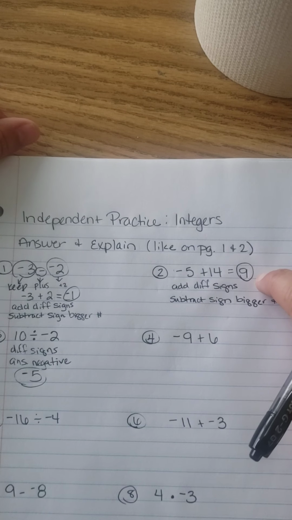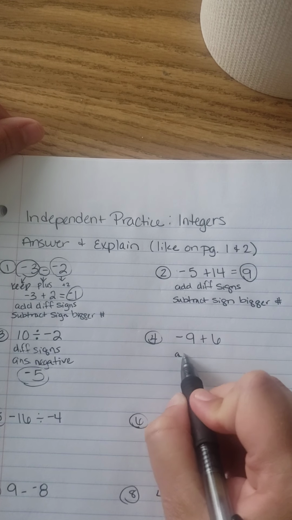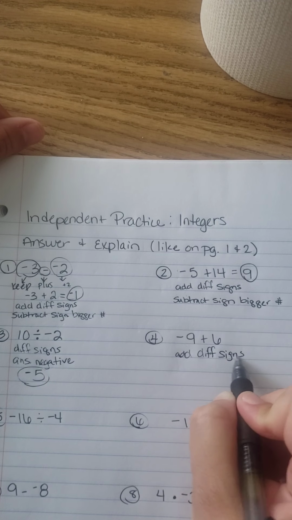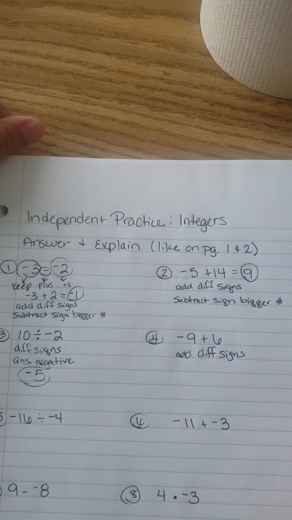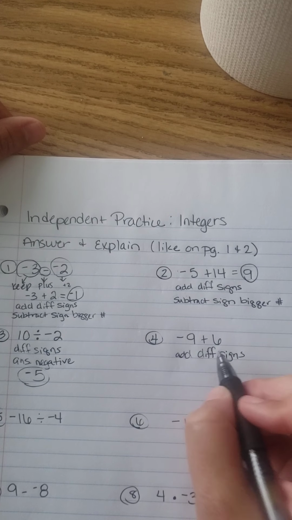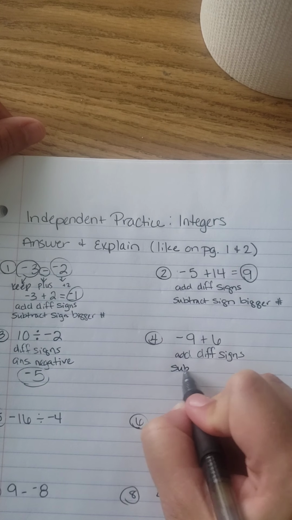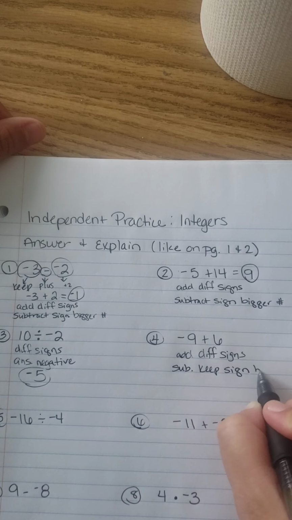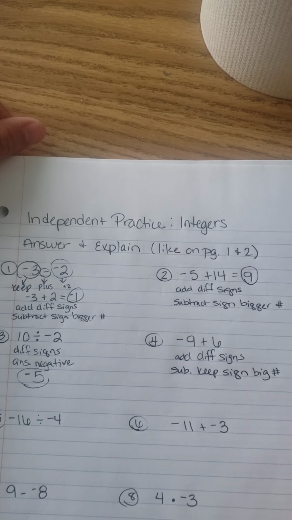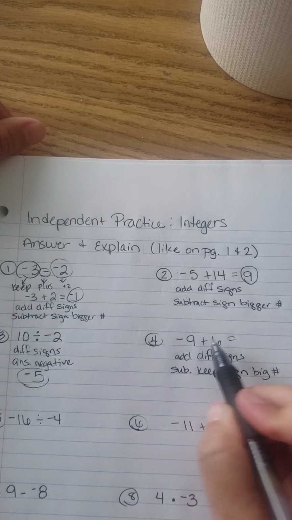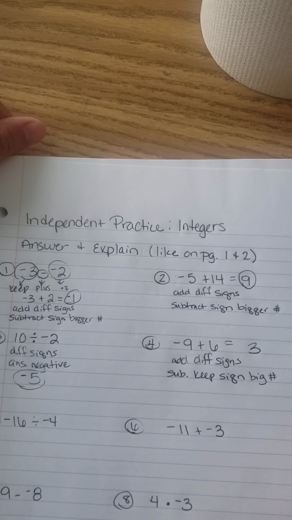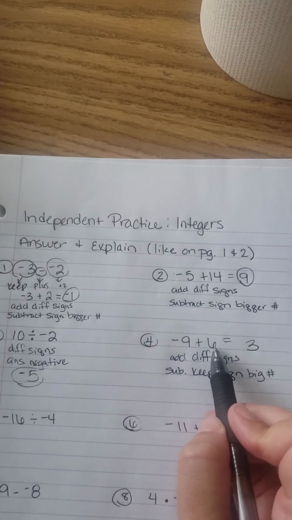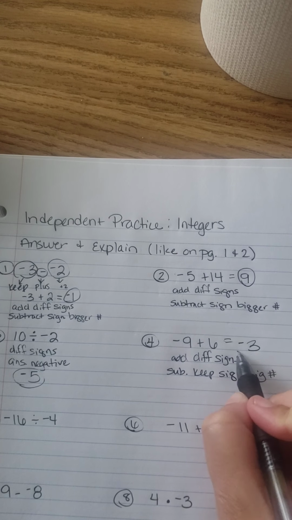This is just like this, adding with different signs. The 9 is negative, the 6 is positive. So again, adding with different signs, you actually subtract, keep sign from the bigger number. So we're actually going to subtract. We're going to do 9 minus 6, which is 3. What number is bigger? The 9 is bigger than the 6. So the answer is going to be negative.